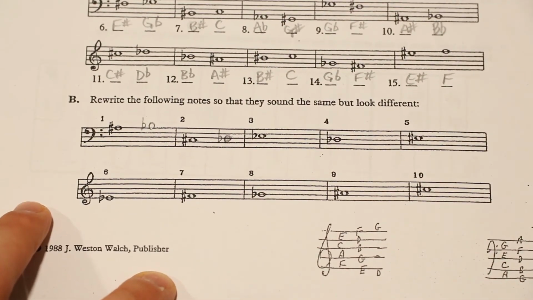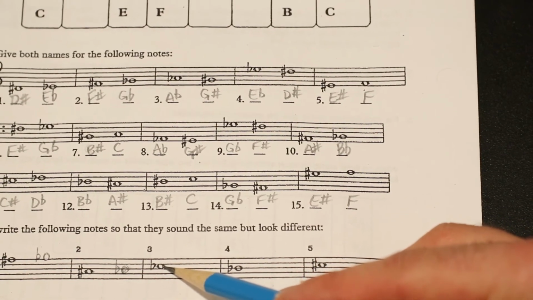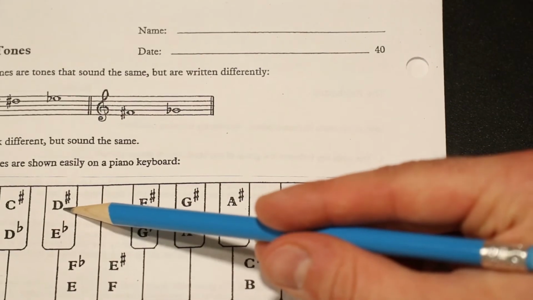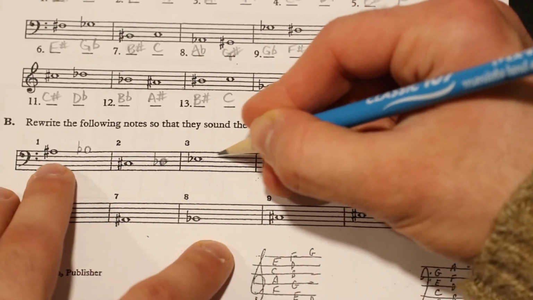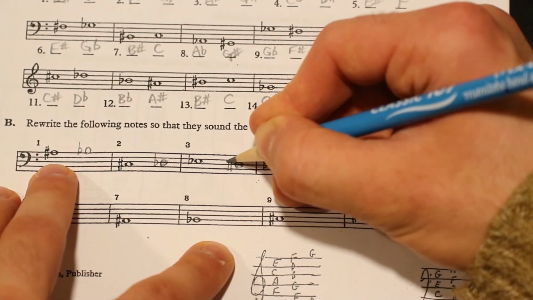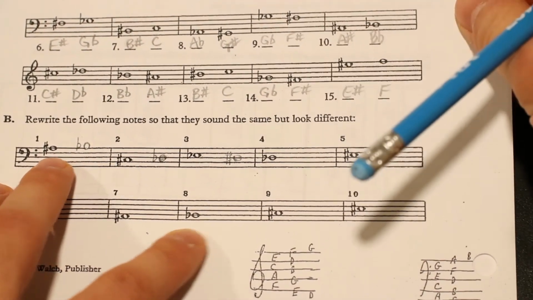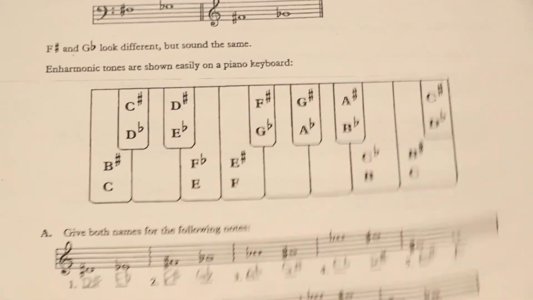It'll be the opposite for sharps. So here's an E flat, and we need to write it as a D sharp. Let's do a couple examples in treble clef. So we have an E flat, and again we need to write it as a D sharp.